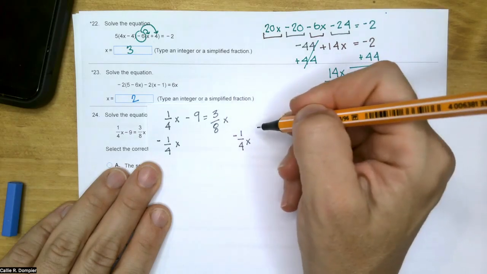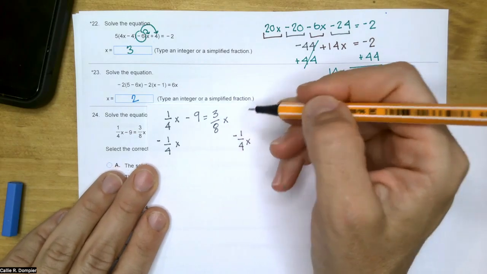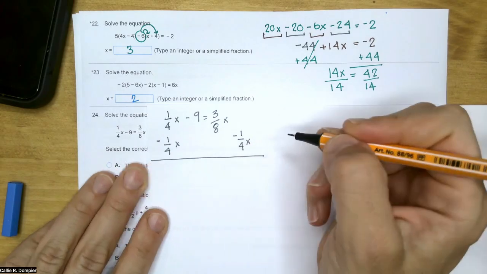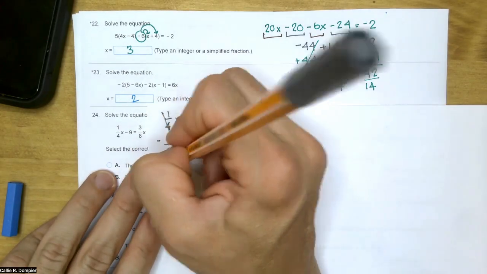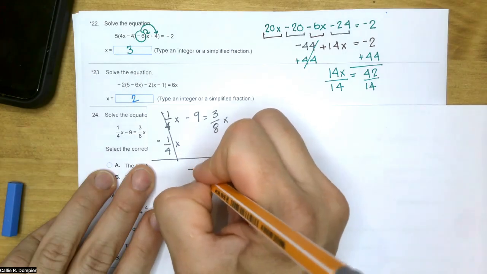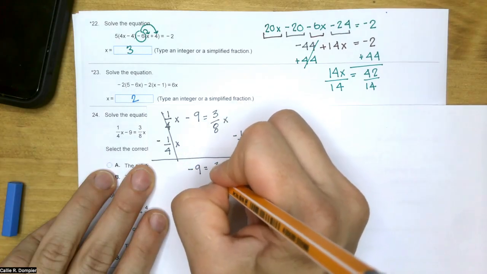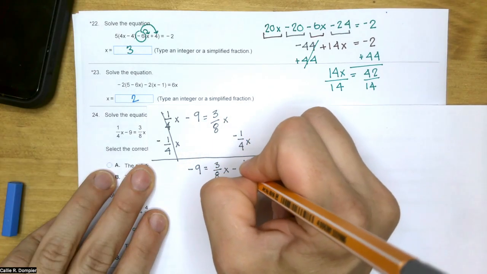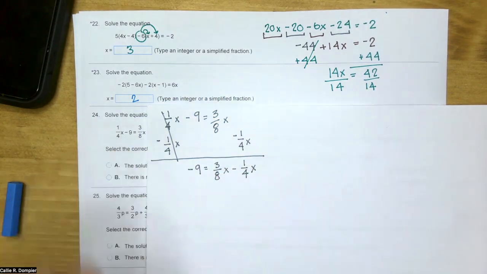Now, though they're both x's, the fractions aren't common, so we can't directly subtract them. So now we have -9 equals 3/8 x minus 1/4 x. Good?